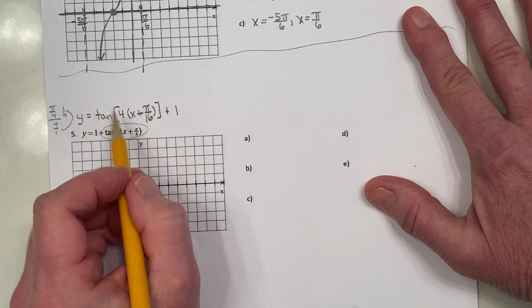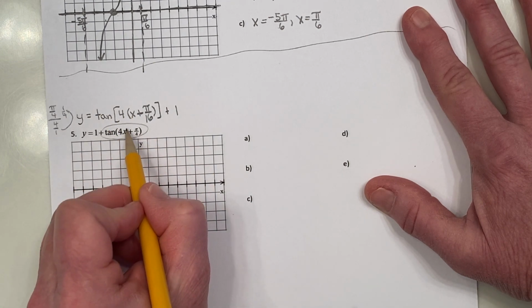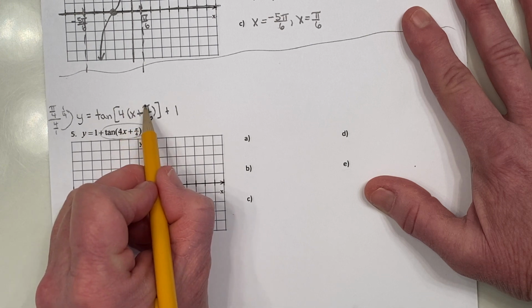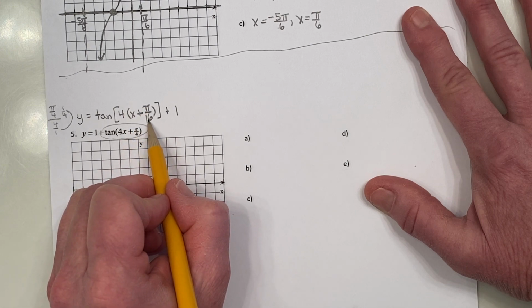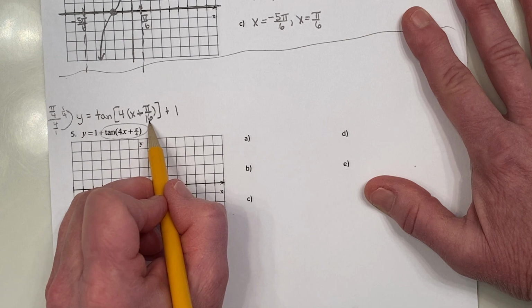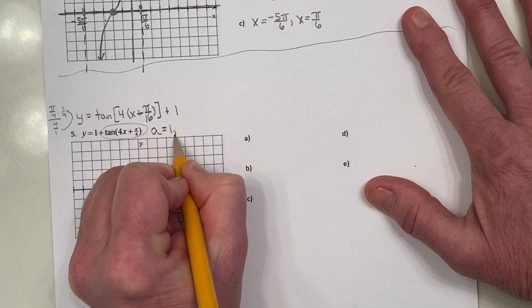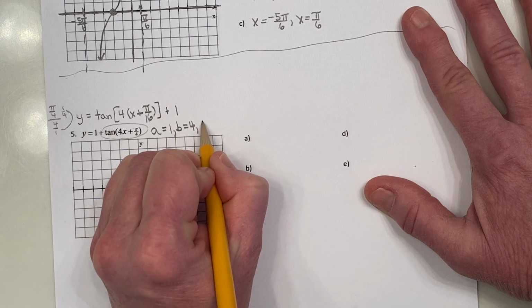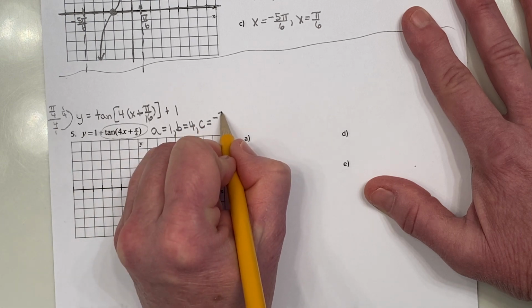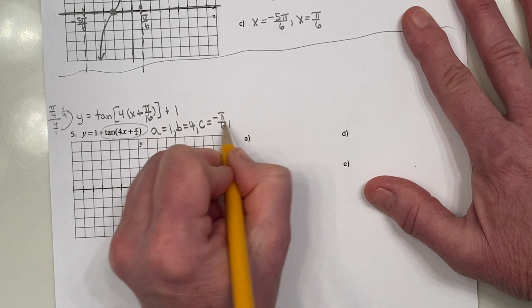Let's double check our factoring. So if I multiplied the 4 back in, yes, I get 4x. If I multiplied the 4 into the pi over 16, I would get 4 pi over 16, which does reduce to pi over 4. All right, so A is 1, B is 4, C is negative pi over 16, and D is 1.